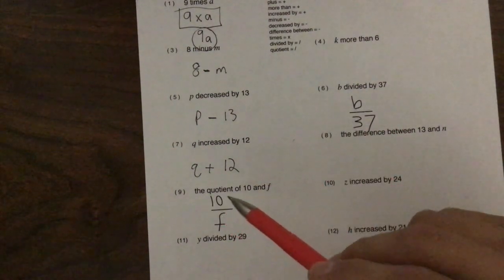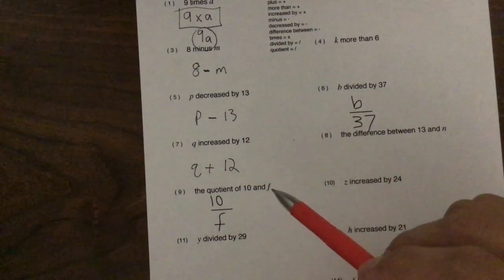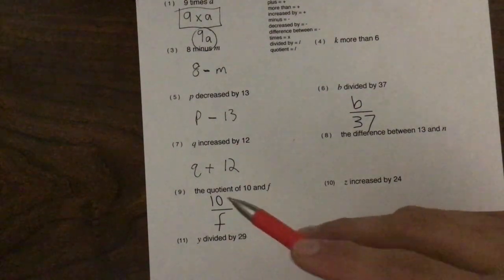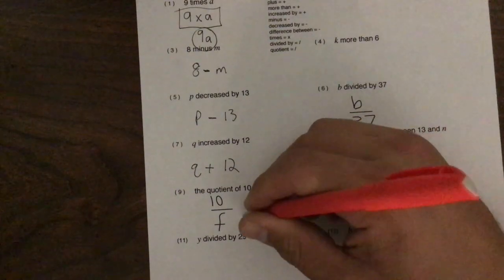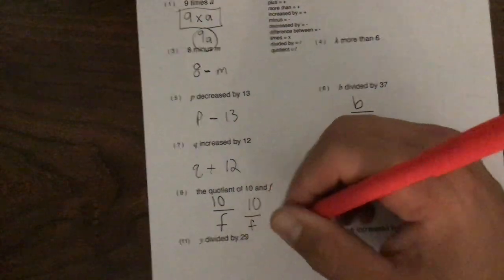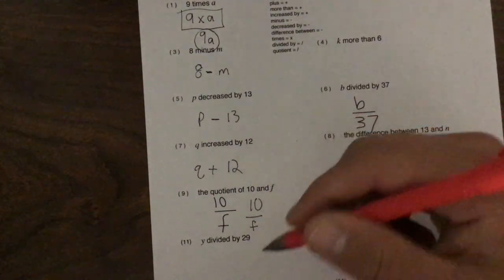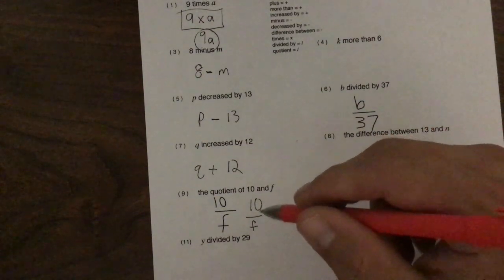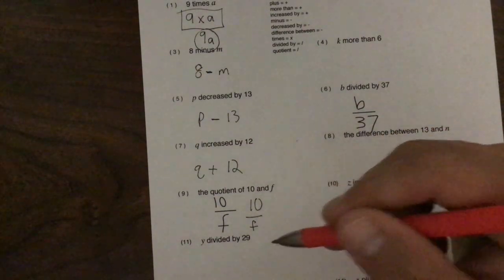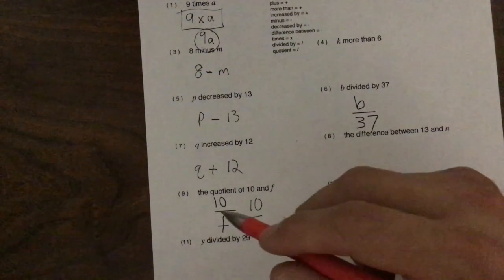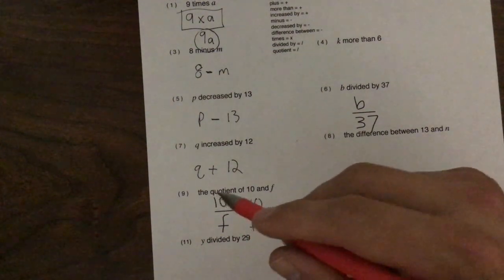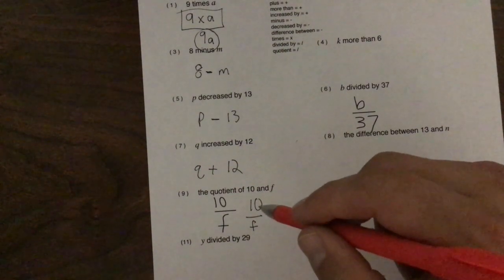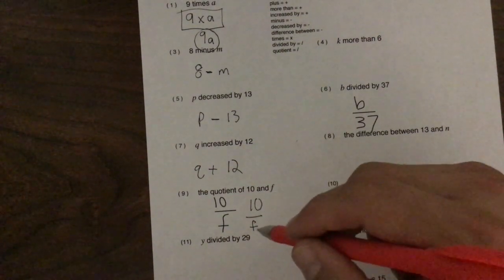This one down here, I did a couple for you just to show them. The quotient of 10 and f. Now the quotient of 10 and f, that means that I'm taking 10 and I'm going to divide it by f, and that will give me my answer, the quotient. Quotient just means answer of a division problem. Now which one goes on top, which one goes on bottom? Whichever is first. So 10 goes on the top, the bottom is f.